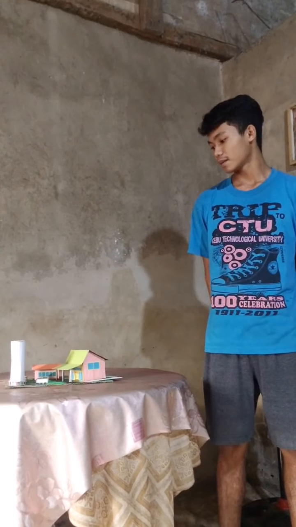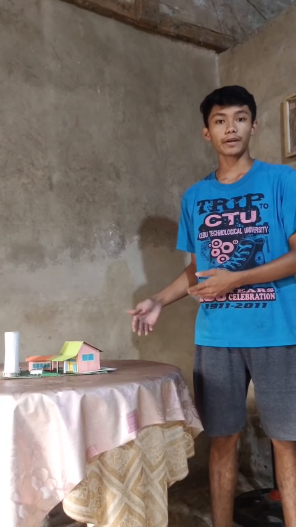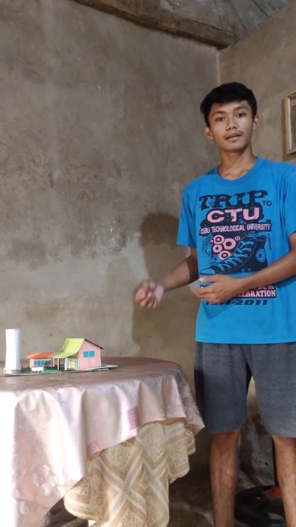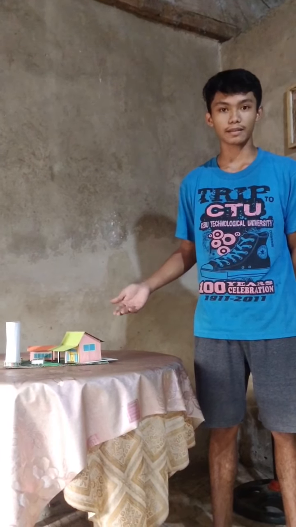What we have here is a diorama modeling the geothermal power plant, and today I will discuss, first, what are the basic parts that a geothermal power plant has in order to generate electricity. Second, how does a geothermal power plant work? And third, what are the disadvantages and advantages of using the geothermal power plant as the source of our electricity?